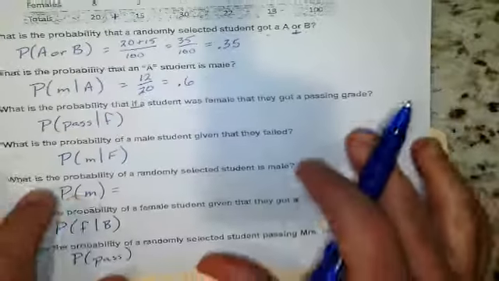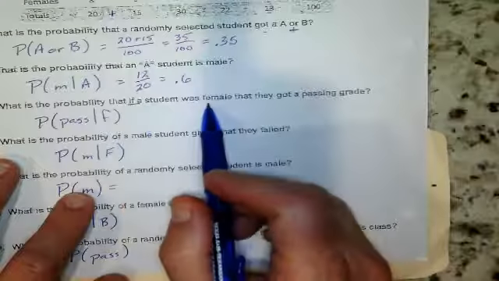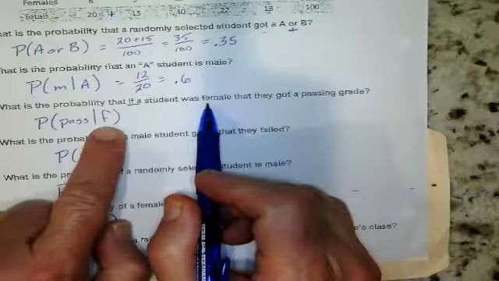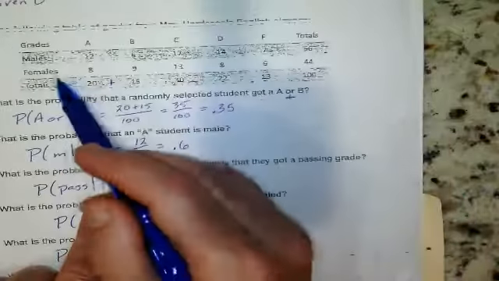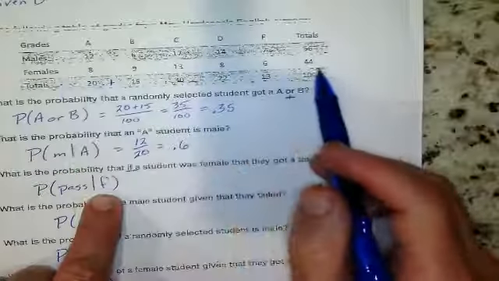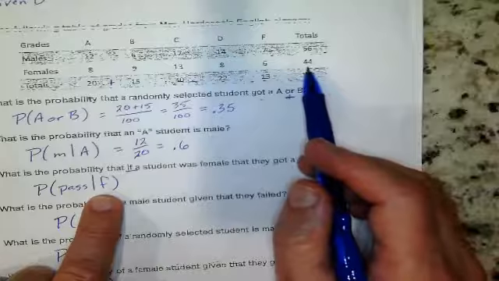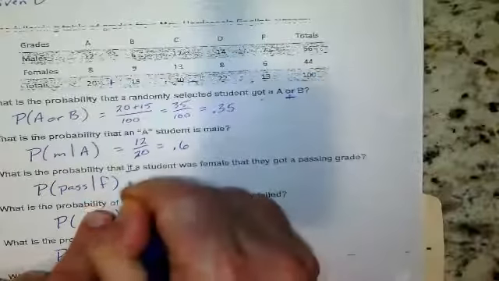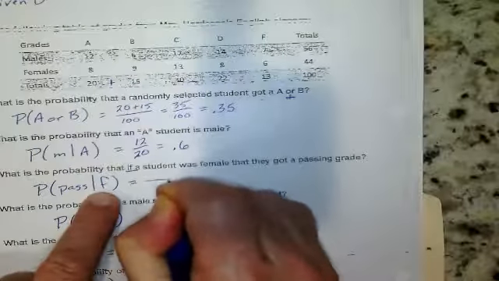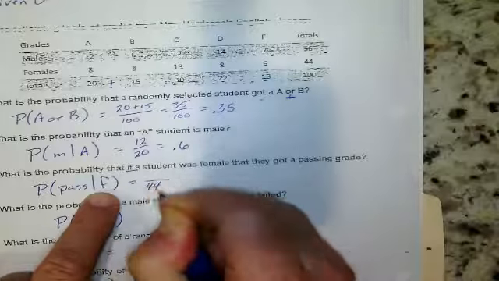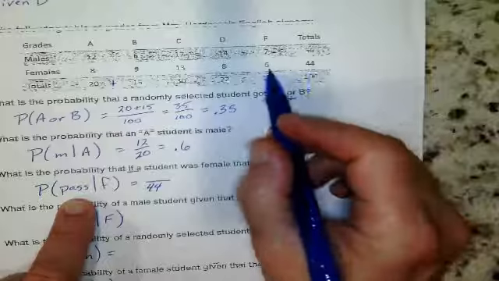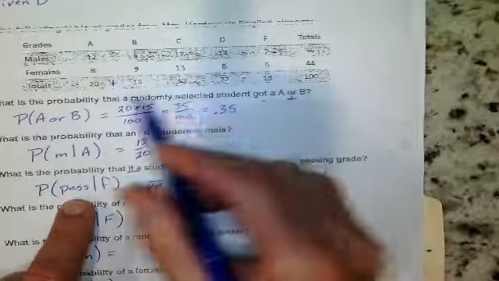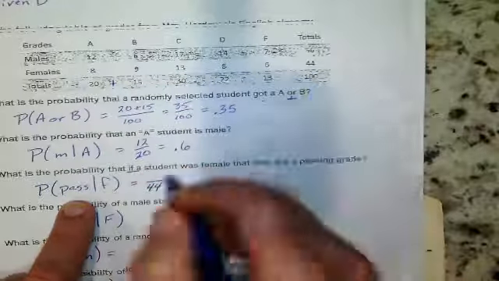Next question, what is the probability that a student who was female got a passing grade? So we look strictly at females. There are 44 females. So my denominator here is 44, the total of that. And how many of those passed? Well, of the 44, 6 were Fs. So if I add these three numbers together, I'm going to get 38.